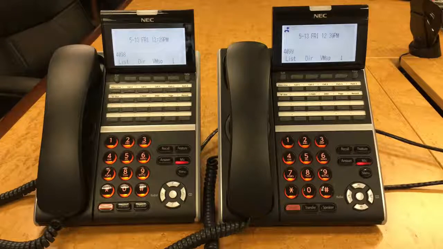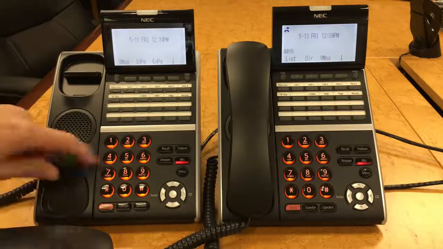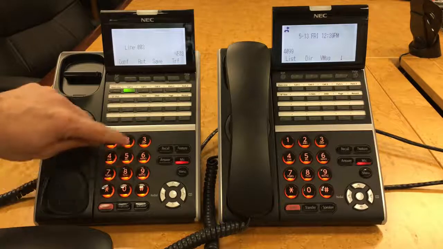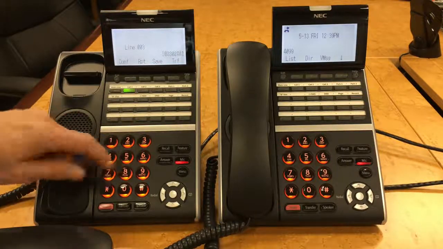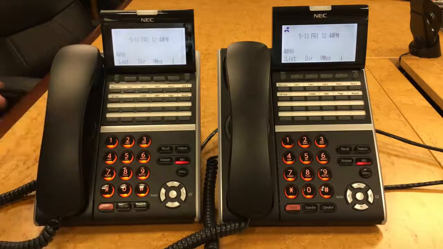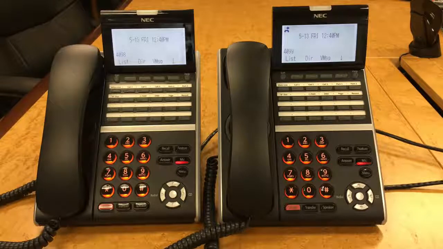Now we will discuss call handling. To place an outside call, you lift the handset or press speaker button, dial 9 plus the 10-digit number you wish to call. To place an internal call, lift the handset or press speaker button, dial the extension number or DSS1 touch key if programmed.